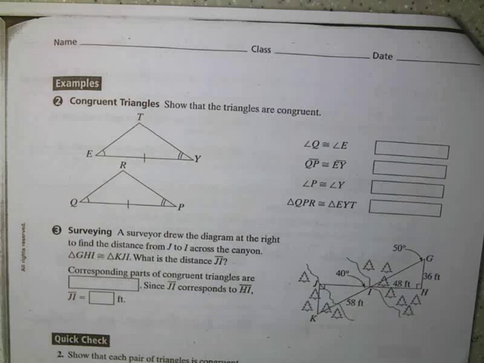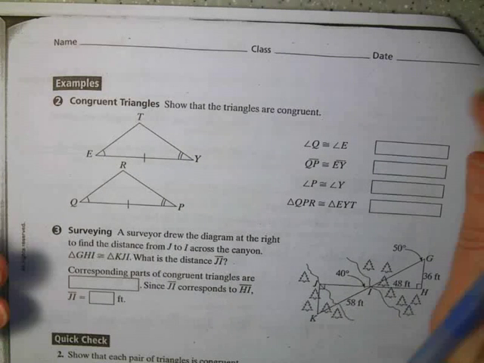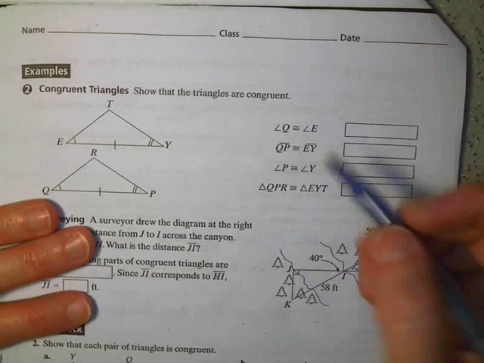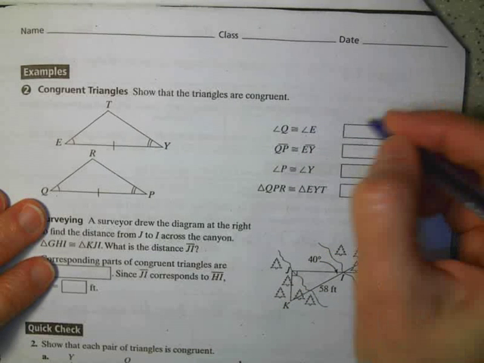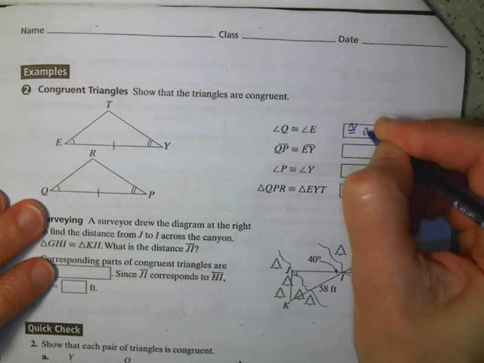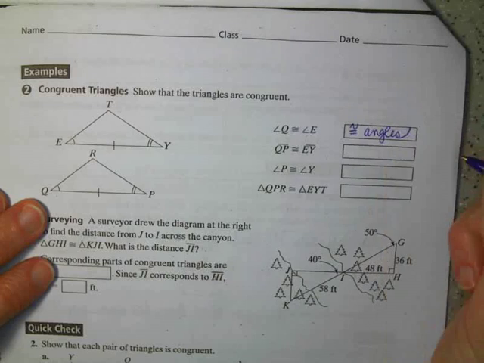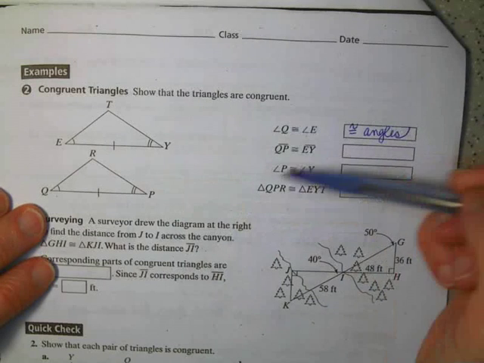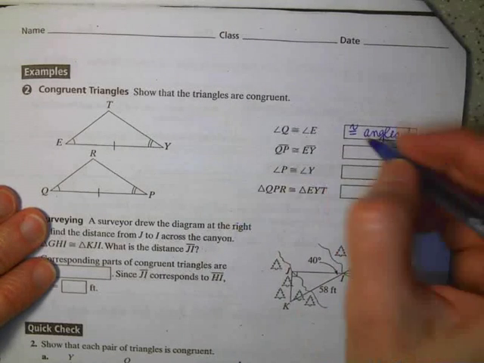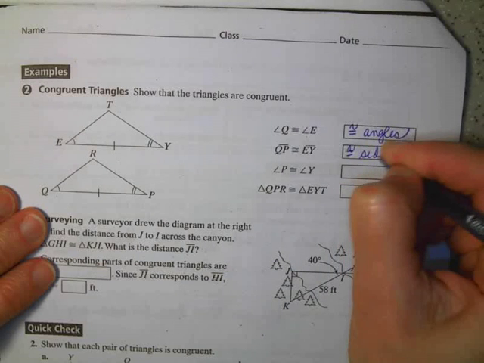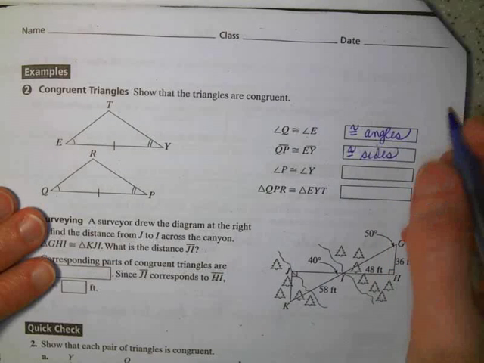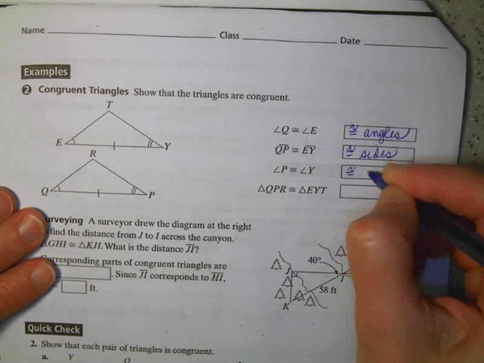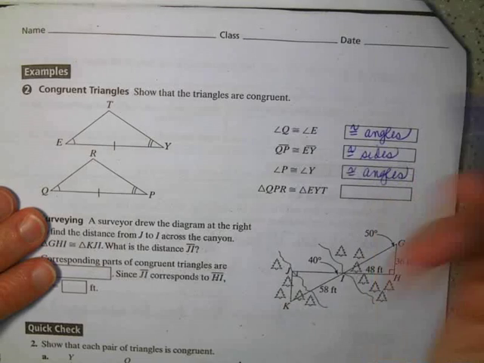It says, show that the triangles are congruent. Alright, so when I look at this, I have angle Q is congruent to angle E. So this is going to be, again, congruent angles. Segment QP is congruent to segment EY. So these are congruent sides. Angle P is congruent to angle Y. So those again are congruent angles.